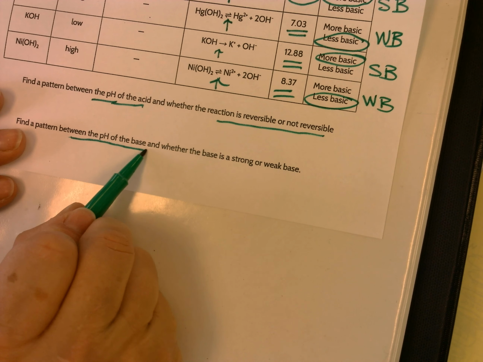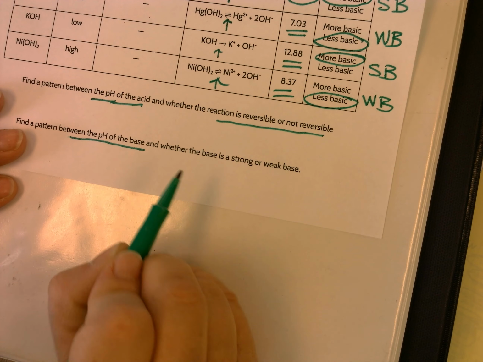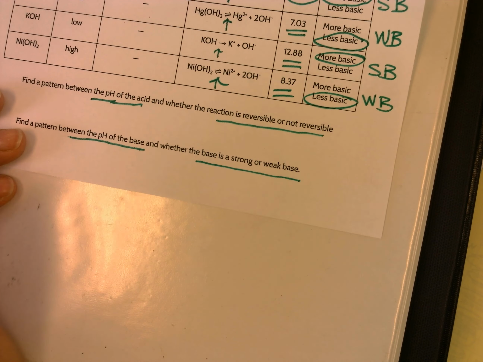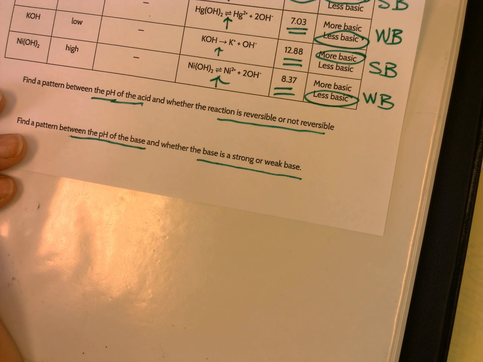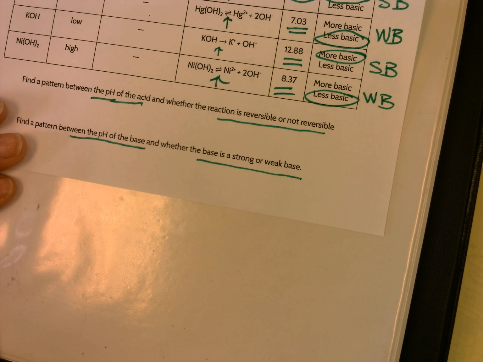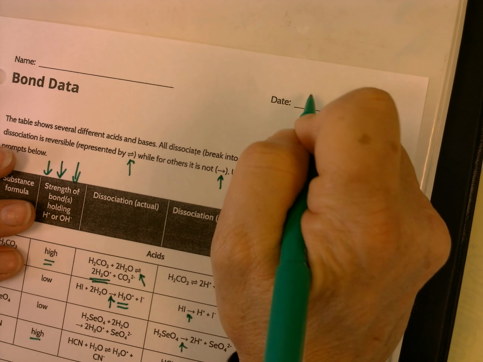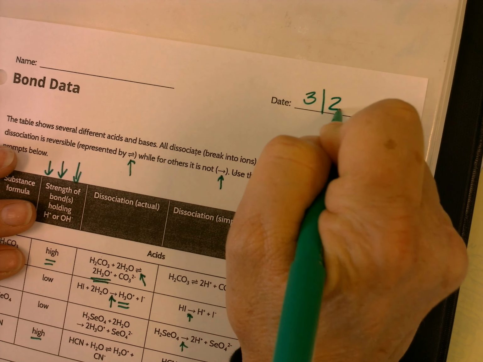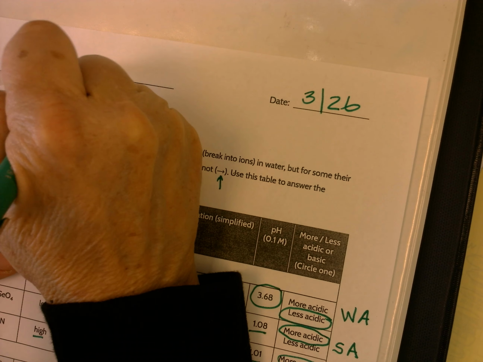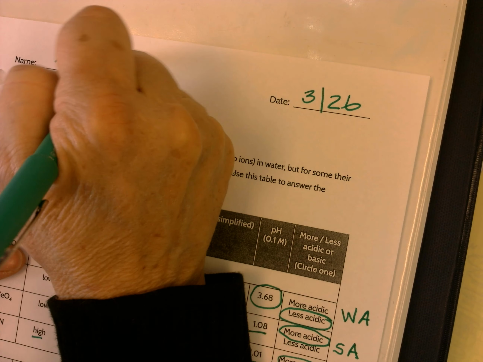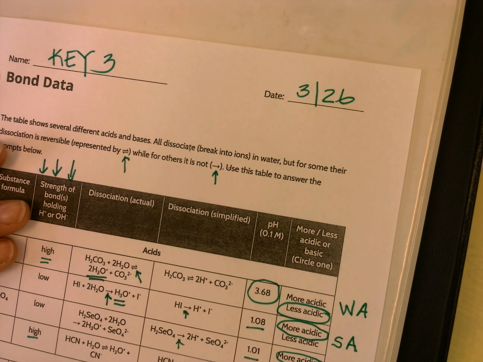Between the pH of the base and whether the base is a strong or weak base. All right? 2 patterns, 1 sentence each will be fine. Once you have written those 2 sentences, write your name at the top. The date is 3/26. All right? And then you can turn it in, get your phones, and we are finished. Thank you.